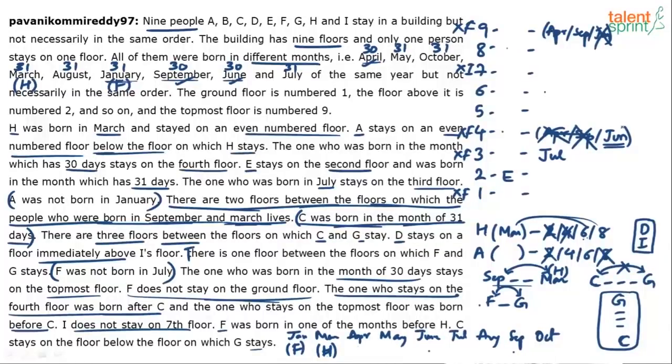All right. 4th floor is June. Anything else given with respect to June? Now there is one point which was with 4th floor. The one who stays on 4th floor was born after C. This will help us. Who stays on 4th floor, we do not know. But the 4th floor person was born in June. Yes or no?